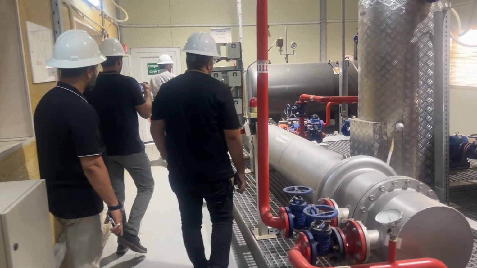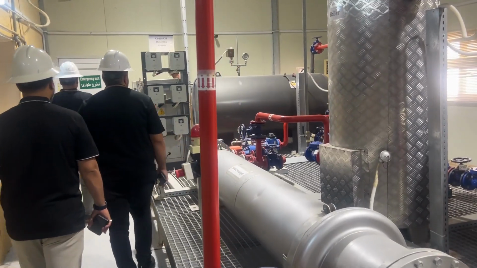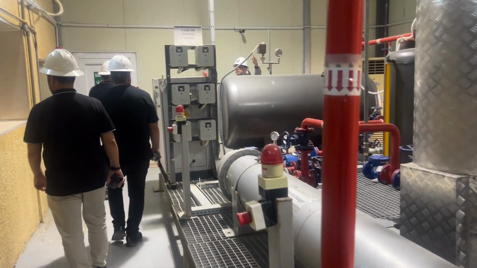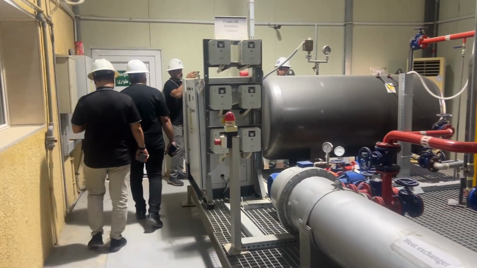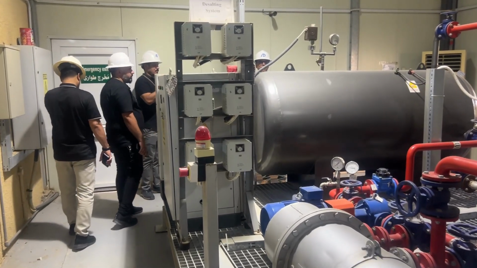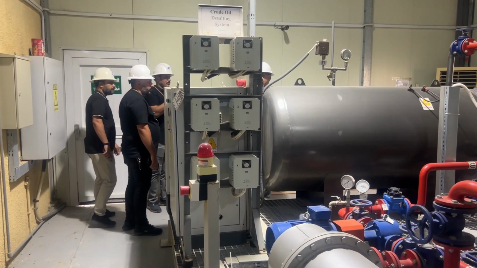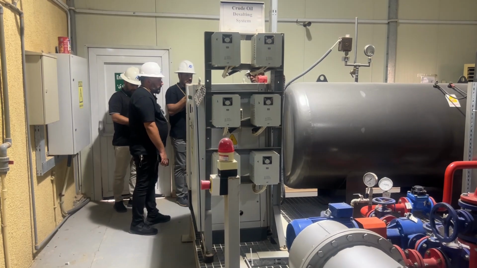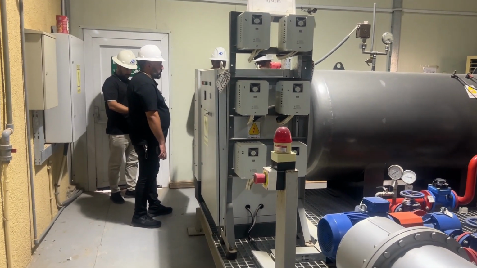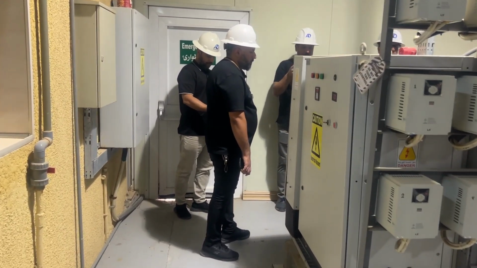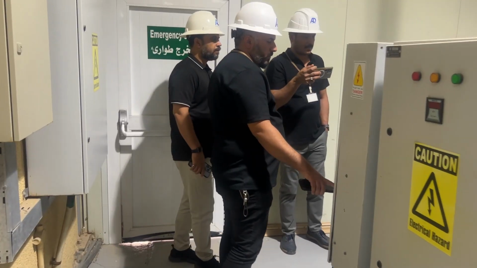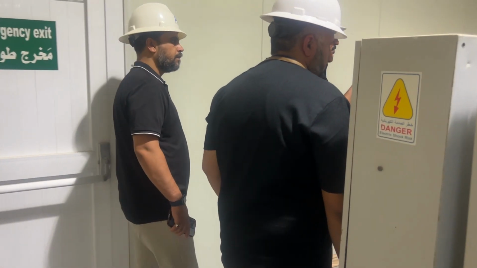Crude oil enters here, and as you see, you have the electromagnetic field for better settling and to increase the efficiency of separating in the dissolver. We can use electrical power as the final phase of separation. Every dissolver consists of three sections.